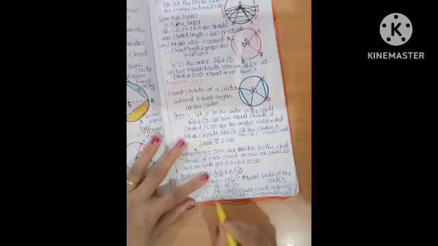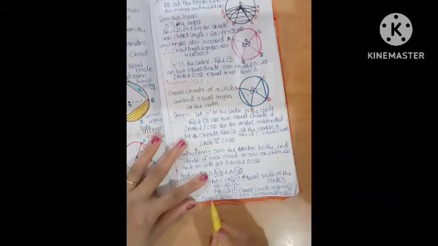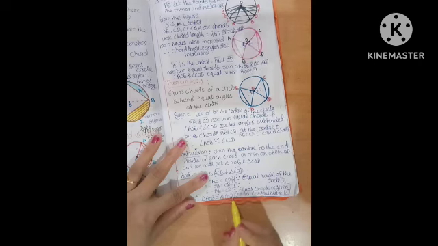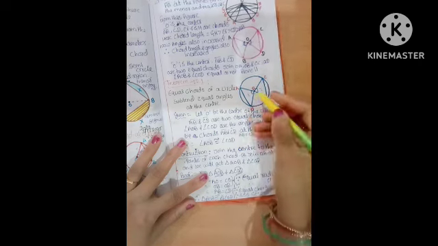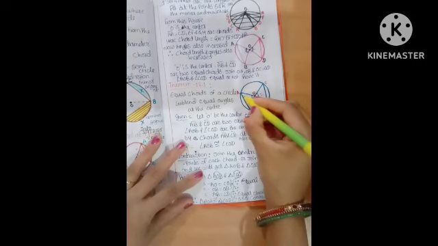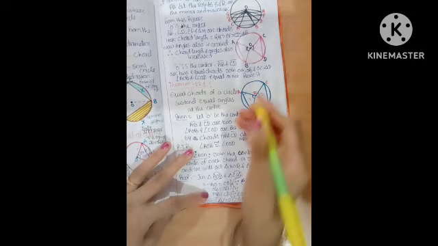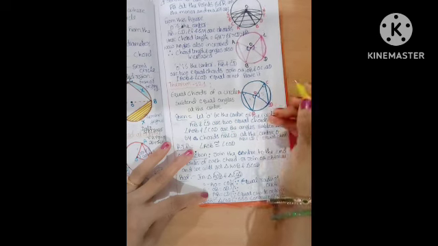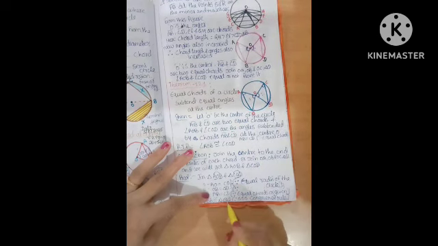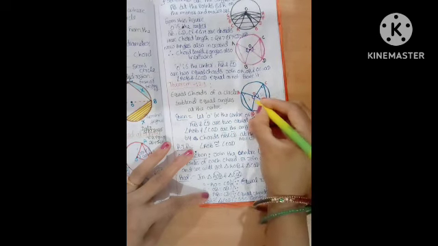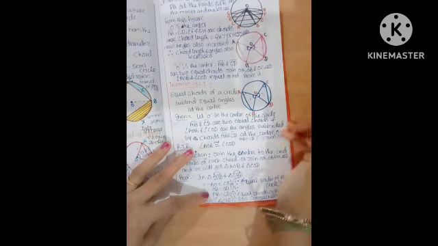All the angles and all the sides are equal. AO is equal to CO, OB is equal to OD, AB is equal to CD. So angles also: angle A equal to angle C. These two angles are equal, and angle O is common only. This angle is also a common angle.